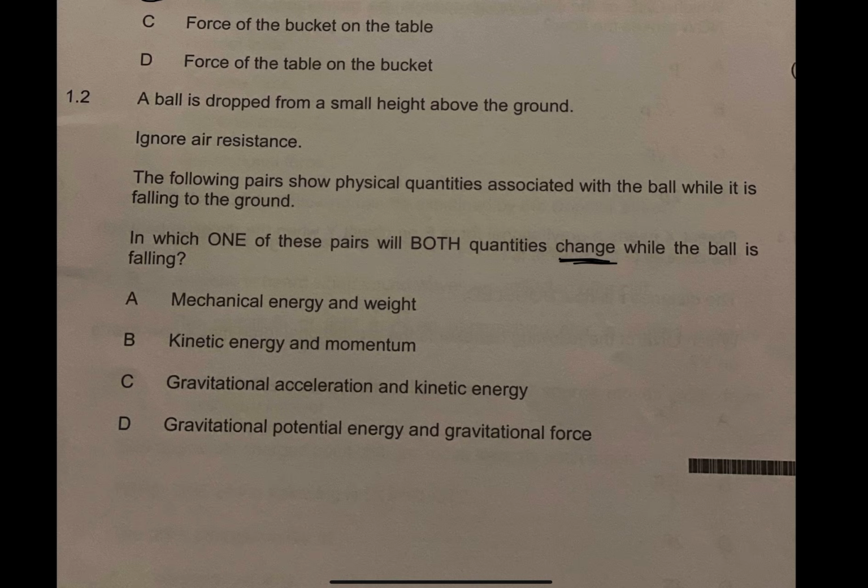And then for B, kinetic energy. Definitely kinetic energy should change because as it goes down, the ball will be increasing in velocity, and so will its kinetic energy. Momentum as well, because momentum is dependent on velocity. So it looks like B will be our option. Remember, we want two that change. Why could it not be C? Gravitational acceleration does not change, while kinetic energy does change, and we wanted two.